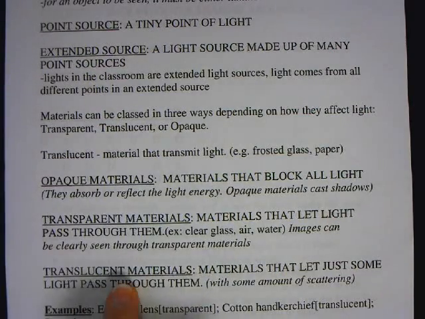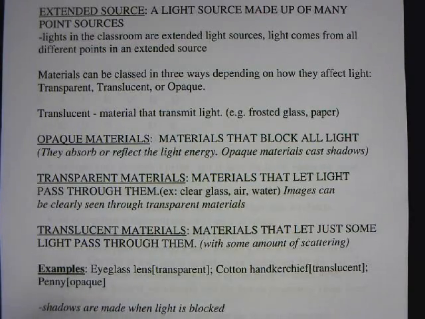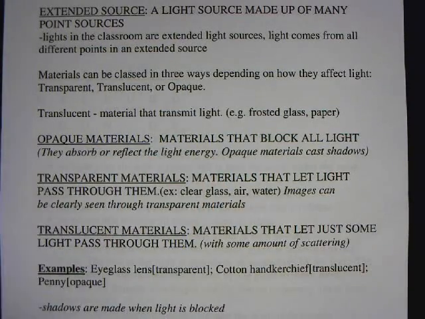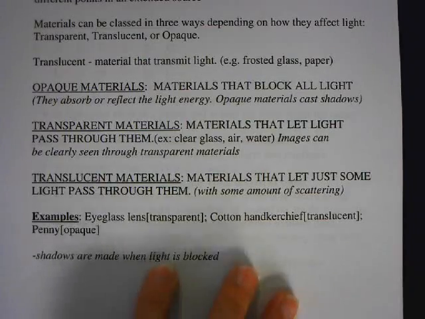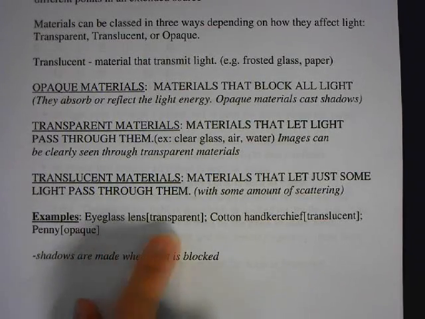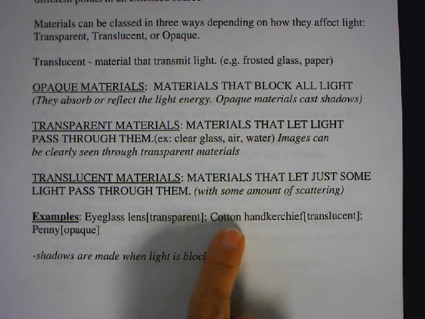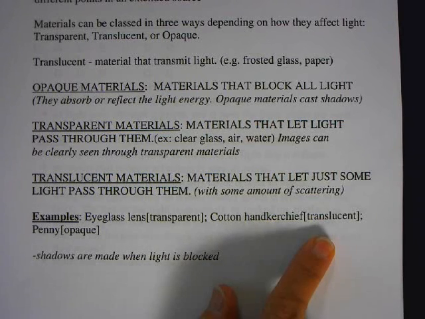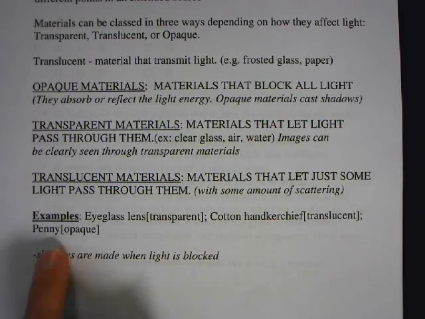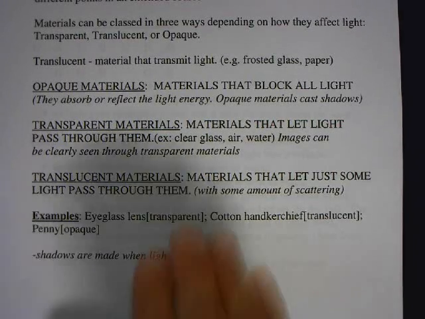A translucent object lets some of the light pass through it. An opaque object blocks the light from passing through it. So it's important for us to understand these terms when we're describing materials: transparent, translucent, and opaque. Examples of transparent would be a lens, because those of you who wear glasses or contacts are letting all the light pass through and form images, and we're going to learn about images forming through lenses in the next chapter. A cotton handkerchief is translucent in that it's going to let some of the light pass through, and a penny is opaque in that it's going to block the light.